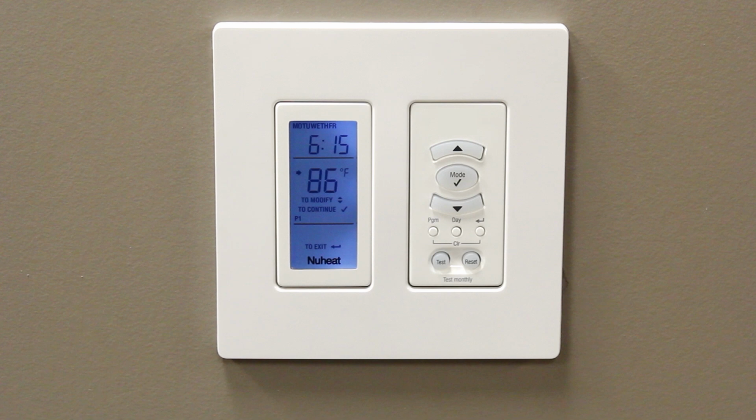The default setting is the 5+2 day method. This setting is easier to program as you only enter two programs, one program for weekdays and another program for weekends. The other programming option is the 7-day method. This setting is more flexible as you can set a different program for each day of the week.